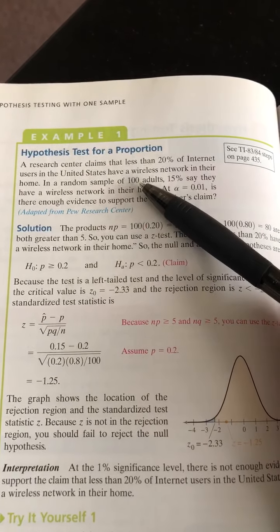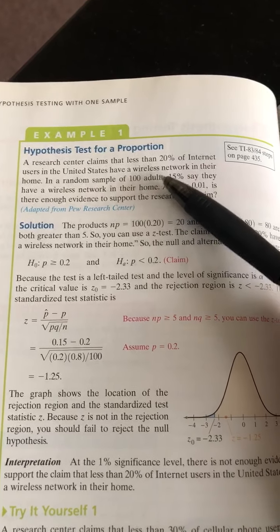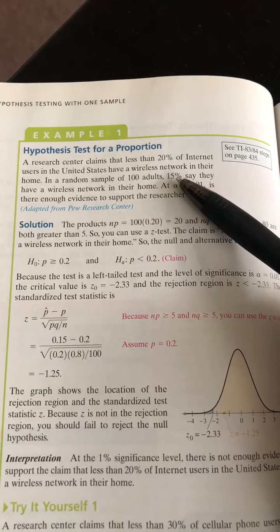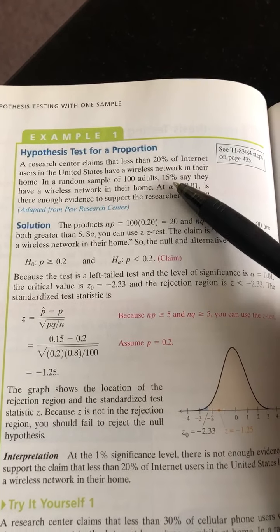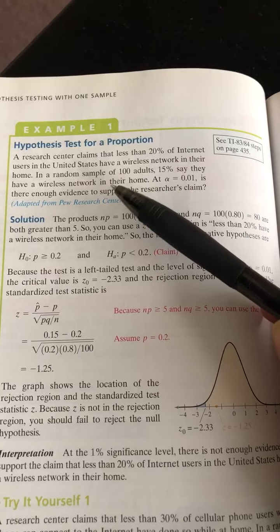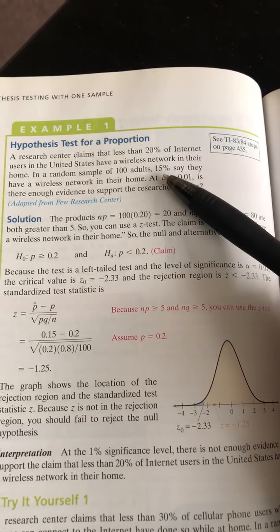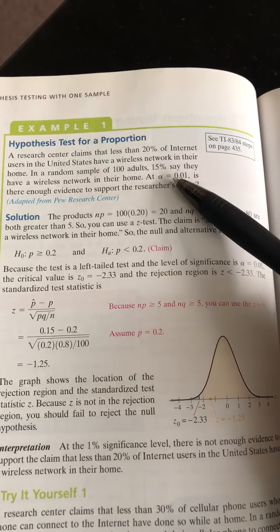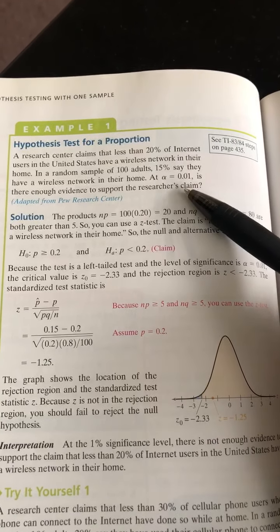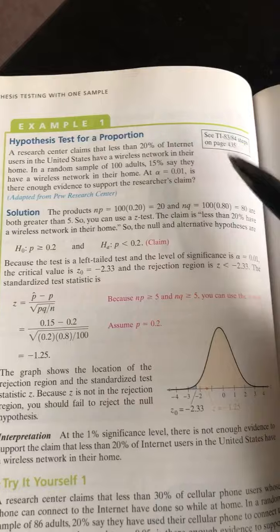You get a sample of 100, so that's going to be N. And out of your sample, 15% said that they do have a wireless network. So because this 15% comes from the sample, that's going to be P hat. And then we're going to use a significance level of 10%. So do we have enough evidence to support the claim that the researcher is making?